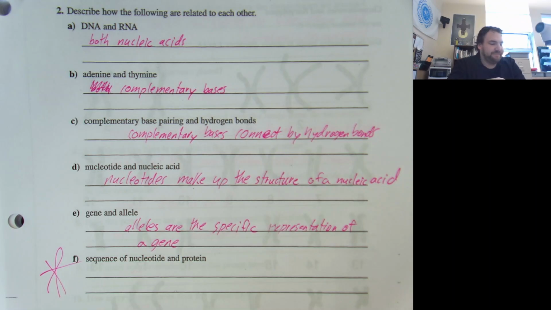Adenine and thymine, they're both complementary bases. You could talk about how they're both nitrogenous bases, but the relationship is they are complementary. They are the ones that go together inside a DNA strand. How are complementary base pairings and hydrogen bonds related? Complementary bases connect to each other through the use of hydrogen bonds, which we talked about in the notes. Nucleotides and nucleic acids. Nucleotides make up the structure of a nucleic acid. At this stage, that is the only thing we've talked about.